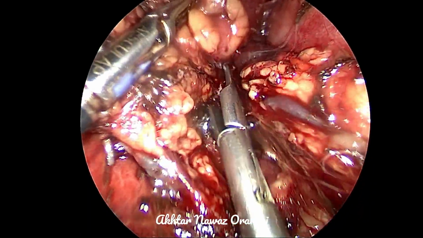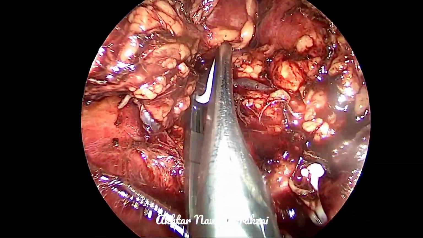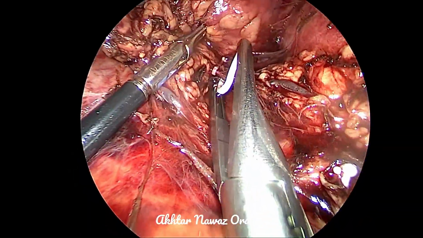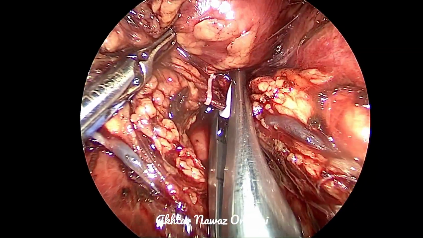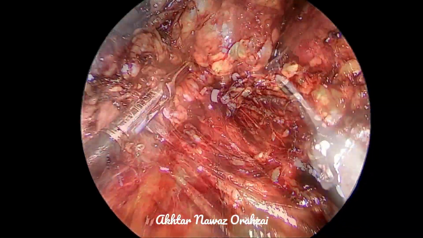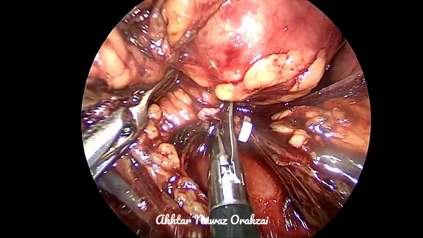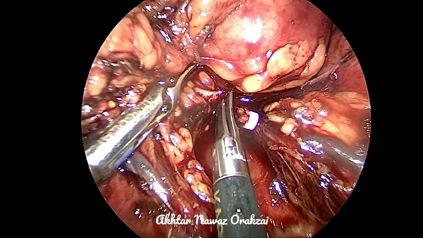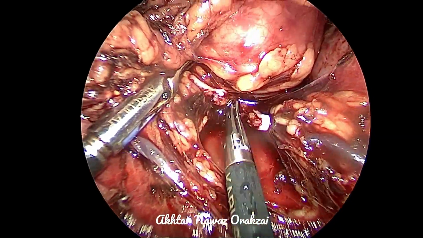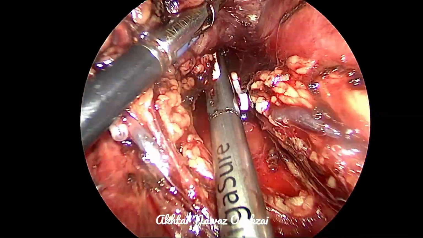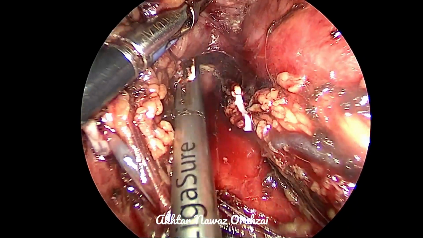So we just clip it and then cut in between, and also taking care not to injure the branch to the upper pole. This will also give us a little more confidence, so the adrenal gland will be more mobilized.